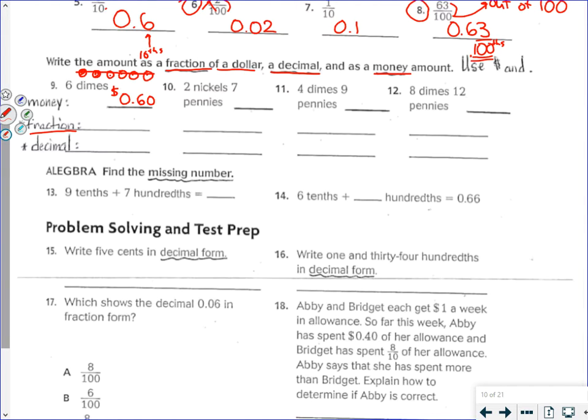A fraction, notice we could do a couple different ways. We could go 60/100ths, right? But remember, we don't need that 0 necessarily, do we?